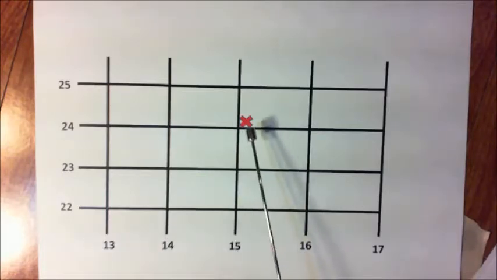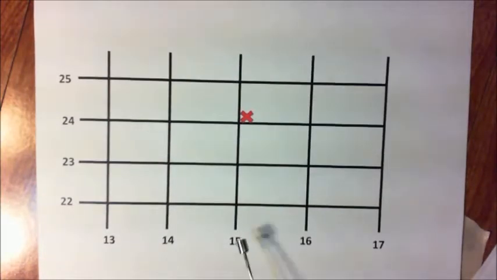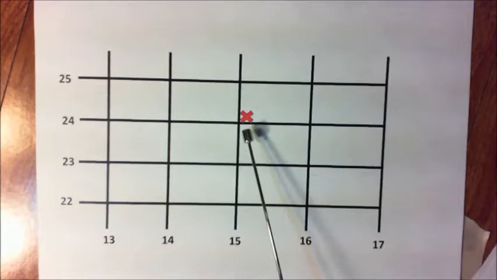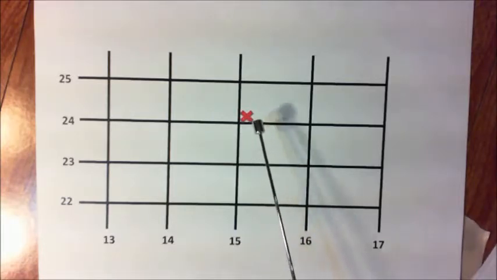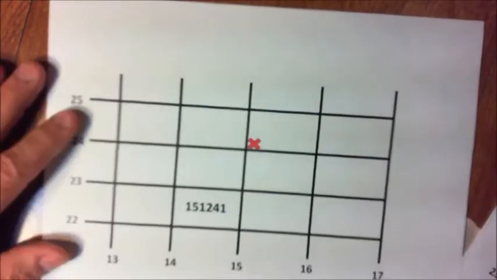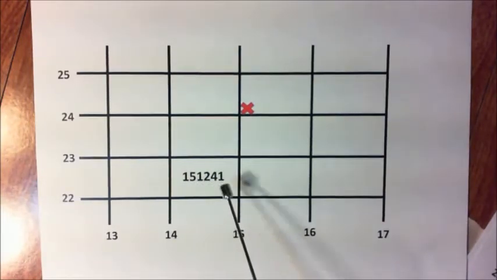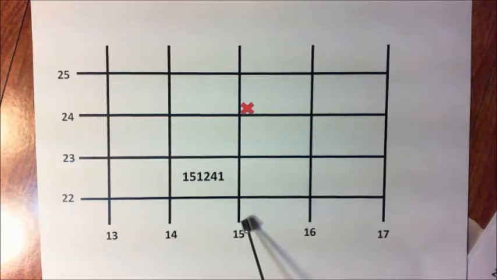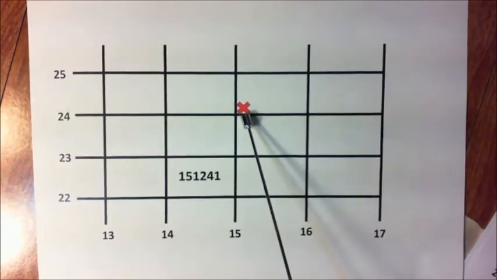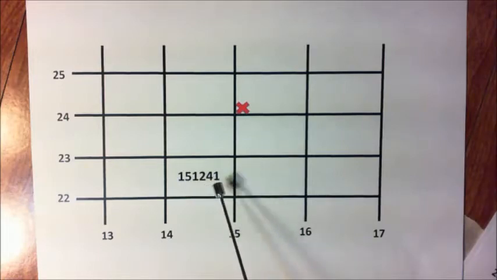So to get to this point here, we had to come across, we pass 115 by just a little bit. So maybe 151. Then we had to go up, up, up, up, up. We passed 2, 3, we passed 24, and there we are. So maybe that's 2, 4, 1. See that? So again, 1, 5, 1, 2, 4, 1. Here's the 1, 5. We went a little further, and we went up to the 2, 4 line, went like a tenth further. So we got 1, 5, 1, 2, 4, 1.